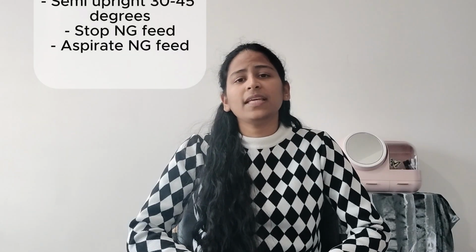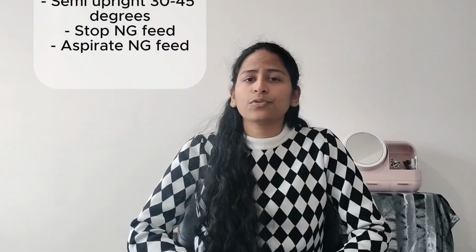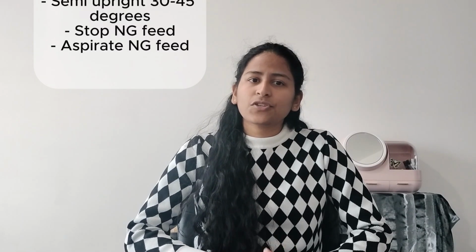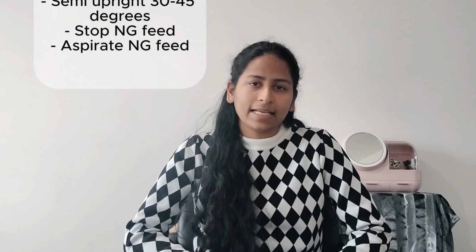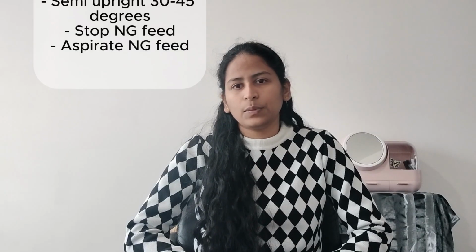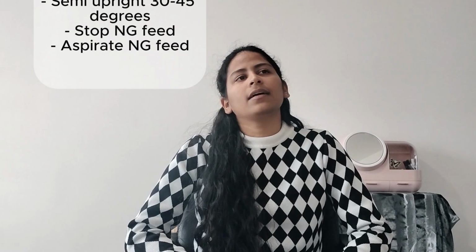And then you would stop the NG feed if they're having any NG feed. Ideally, you should stop NG feed 4 to 6 hours before your extubation trial, because patients who are in intensive care might have issues with gastric emptying or delayed gastric emptying. So 4 to 6 hours is good enough time to help empty all of the gastric contents.